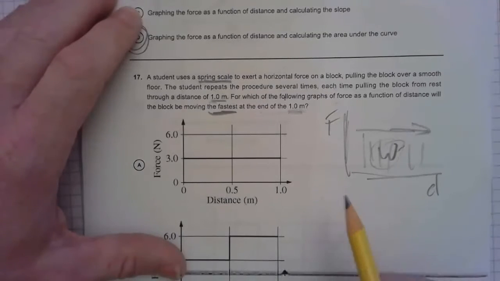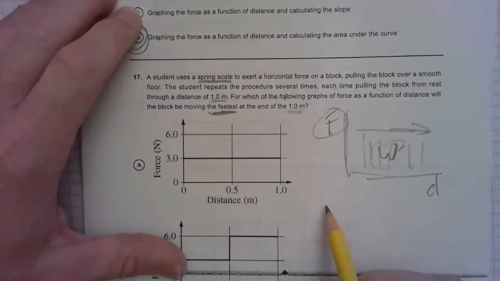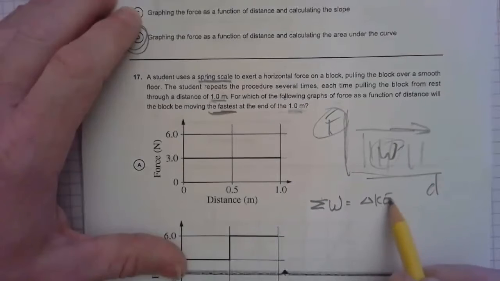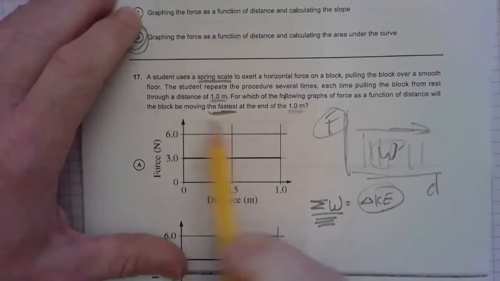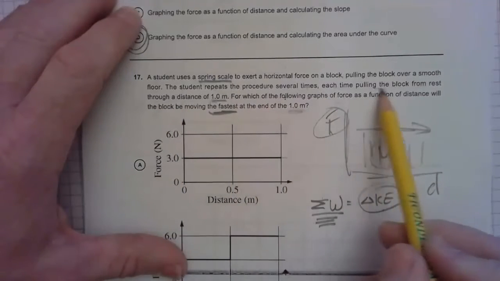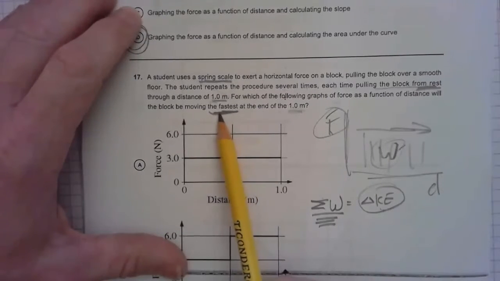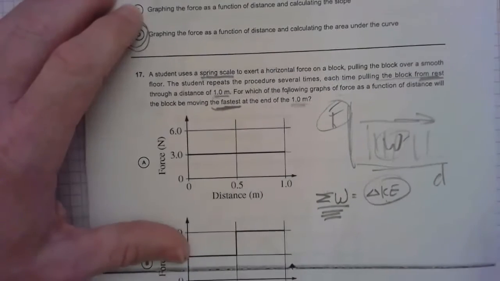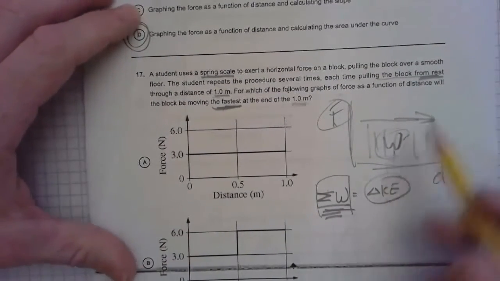That means he's pulling with a net force. This is actually the net force in that case. So what do you know? Net work is equal to a change in kinetic energy. So whichever one has a bigger net work is going to have a bigger change in kinetic energy. But they all start at rest. So whichever has the biggest change in kinetic energy, the only way to have that bigger change is to be moving faster, as long as it's the same object. So this is a fancy way of saying find the area under the curve again.